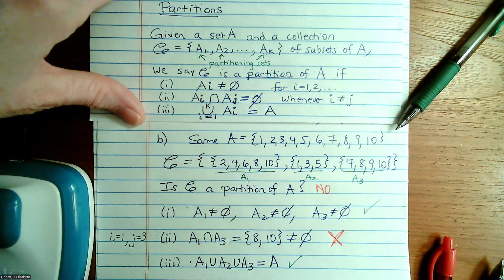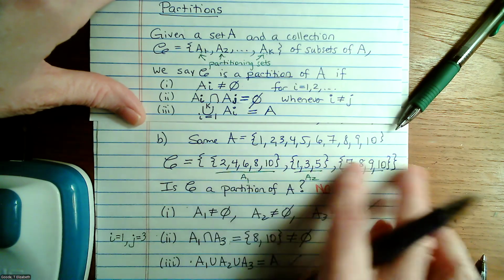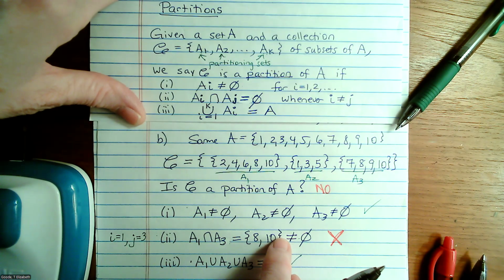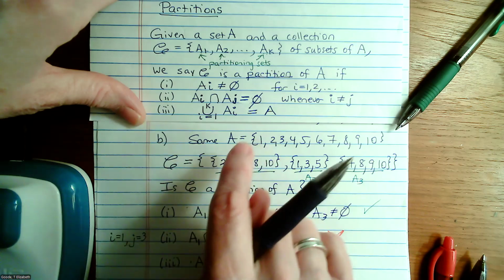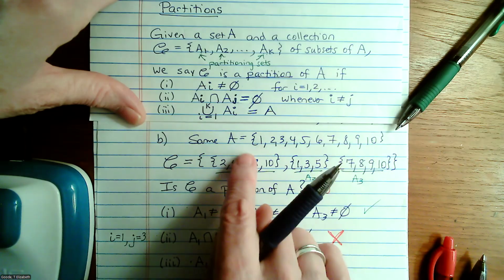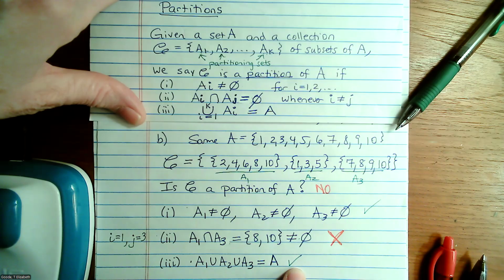There's another way it could fail to be a partition. It could be that they're all non-empty and they're pairwise disjoint or mutually disjoint, but we might just fail to have one of the elements of A in any of these. So this last property could fail. Does that make sense?